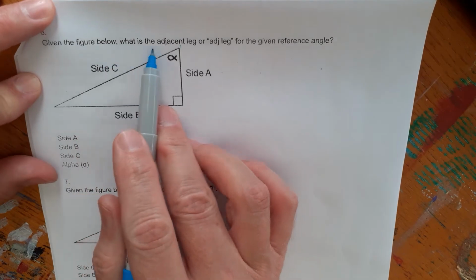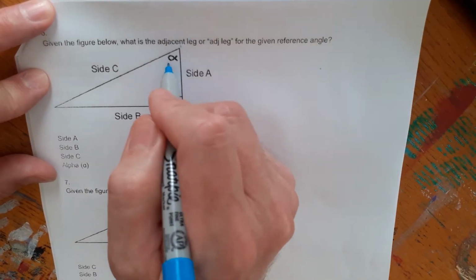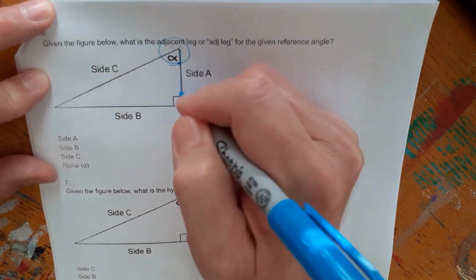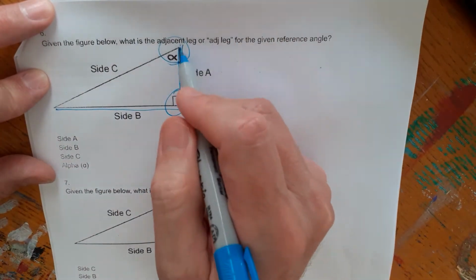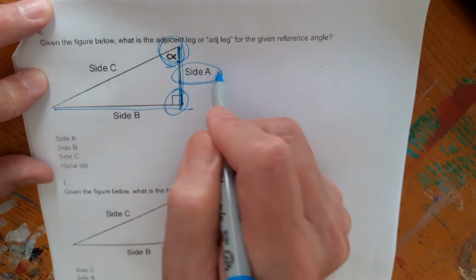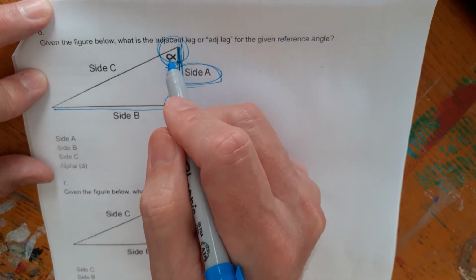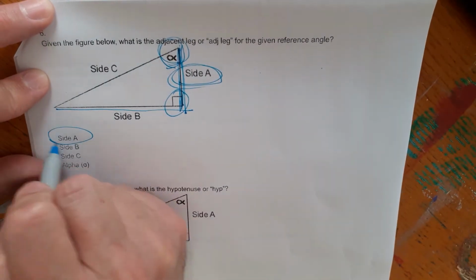All right, given the figure below, what is the adjacent leg or adj leg to the reference angle? So now they're showing us if the reference angle's here. These are the two legs. A triangle has two legs like a human. They're attached to the largest angle. Adjacent means next to. This is the reference angle alpha in this case. It's side A. This is the leg adjacent or next to the reference angle alpha, side A.